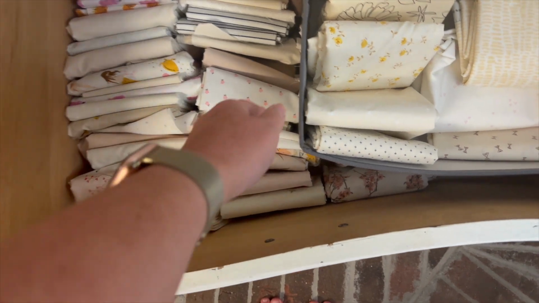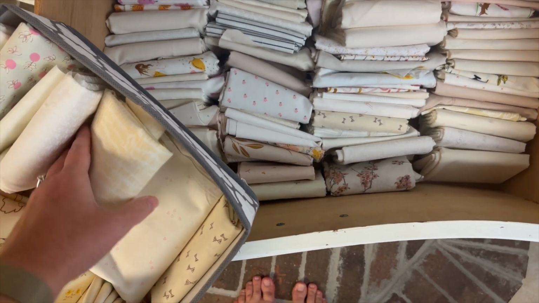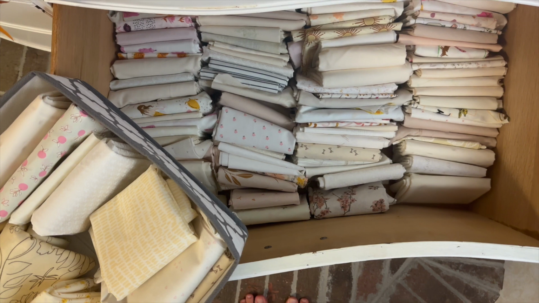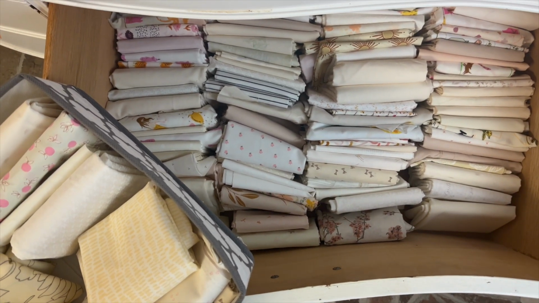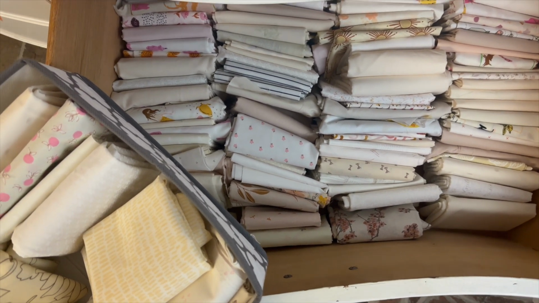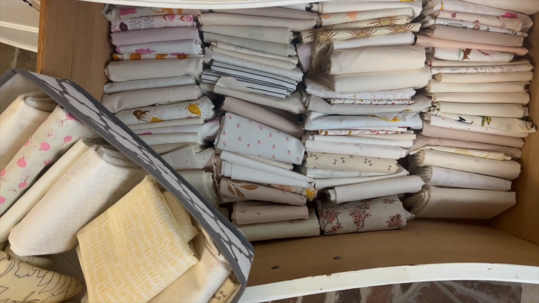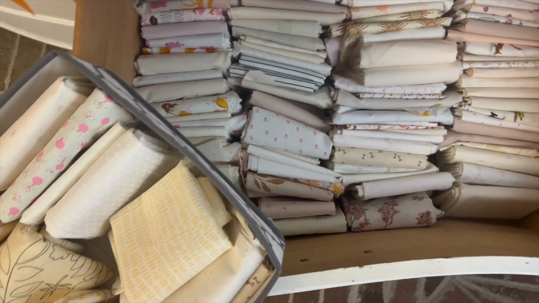This is where I keep my low volumes, and it's actually not as full as it normally is, which some of you might think, whoa, that's too much fabric. But other people will say, girl, I've got so much more than you. It just depends on what you've got going on. The longer you quilt, the more fabric you have, unless you're super strict about it. So here's my low volume drawer. This is how I keep my stash.